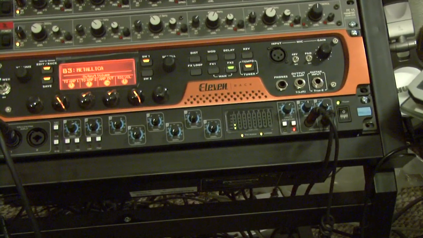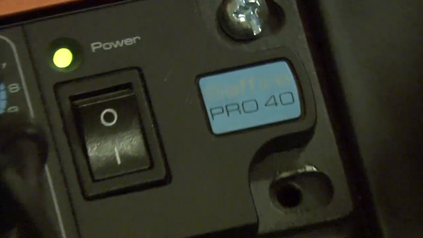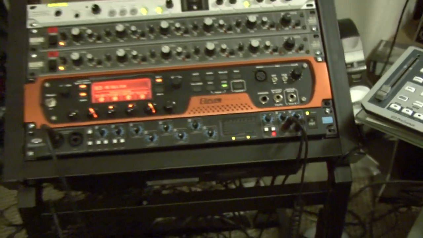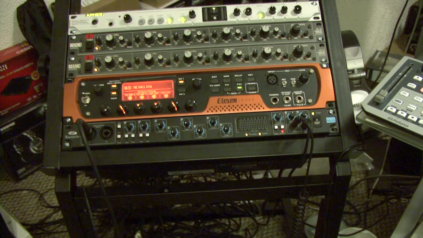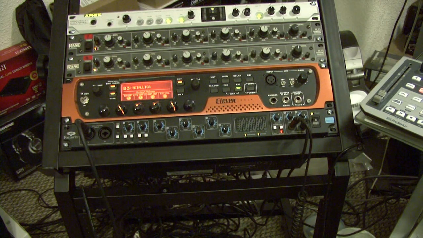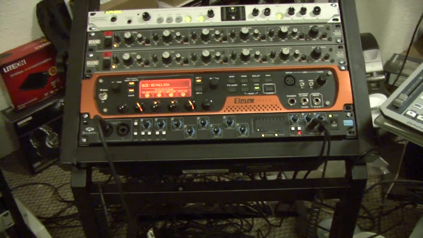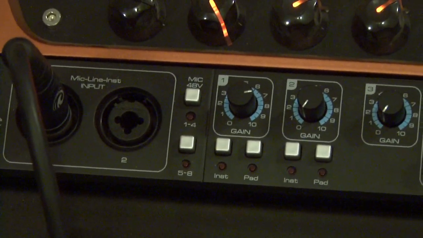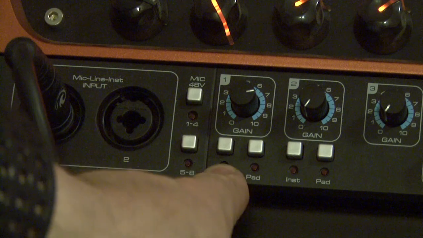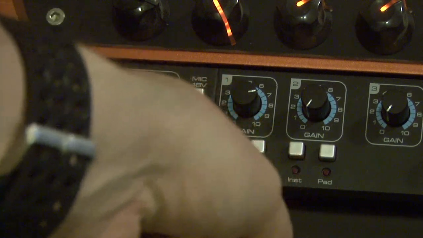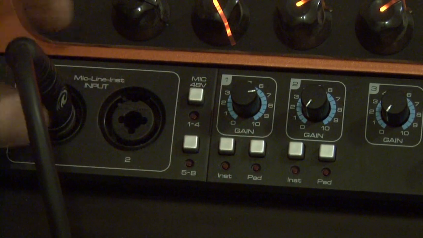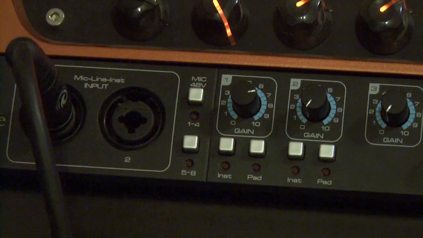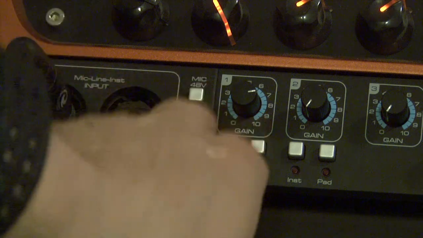I use the Focusrite Saffire Pro 40. I absolutely love this thing. It gives you 8 channels of digital in. You have 2 on the front that can be instrument through the XLR input. You can also use a 1/4-inch TRS, or the XLR can be used as well with phantom power if you need it right here.